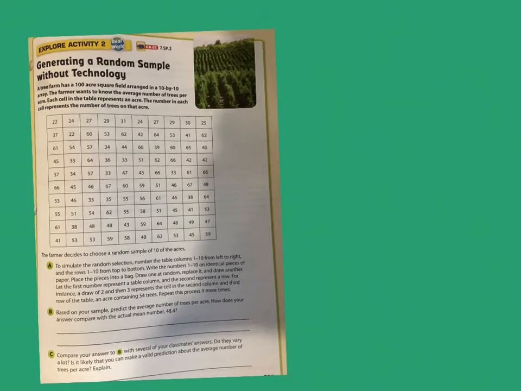So the farmer decides he wants to find out on average how many trees he has in the whole place, or on each acre, I guess. How many trees he has per acre, right? And so he could add all of these up, all 100 of these, and divide by 100. He could do that, but who has time for that, right? This farmer's busy. He doesn't have time for that.